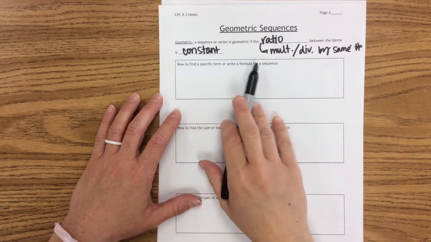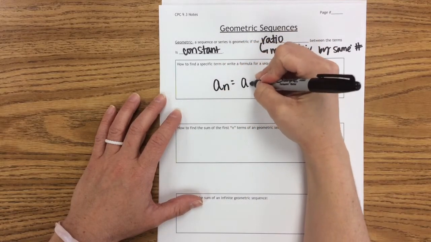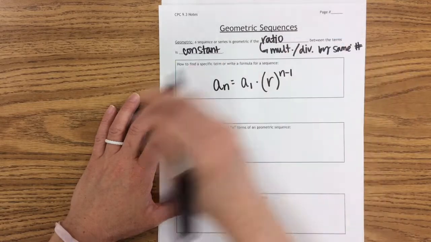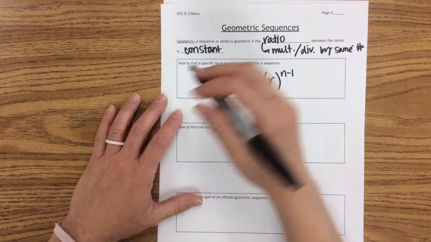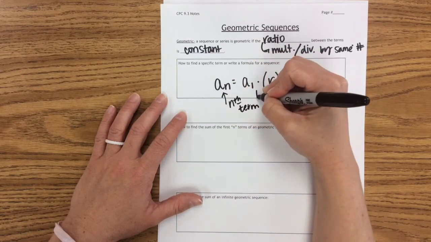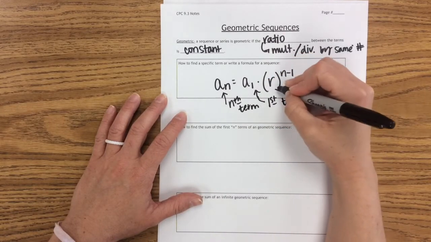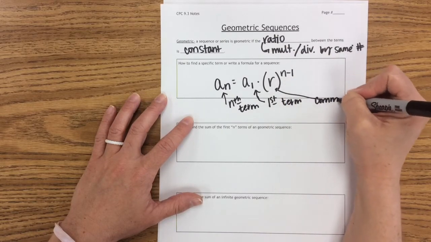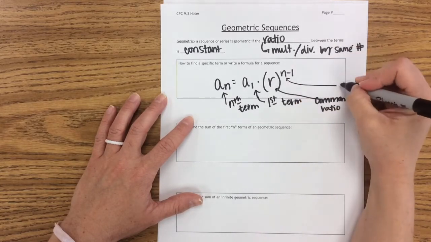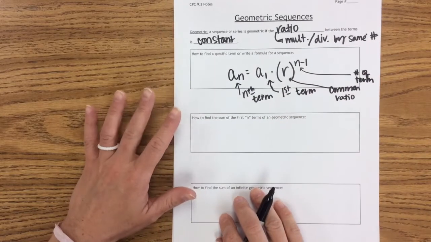So how to find a specific term or write a formula. If you're looking for a specific term, like the nth term, you would start with the first term, and then you multiply that by the common ratio with an exponent of n minus 1. So this is looking for the nth term. A sub 1 is the first term. R is your common ratio. And n is the number of the term that you want. We'll do an example and talk about how to plug things into that.